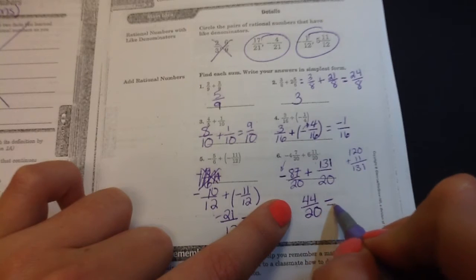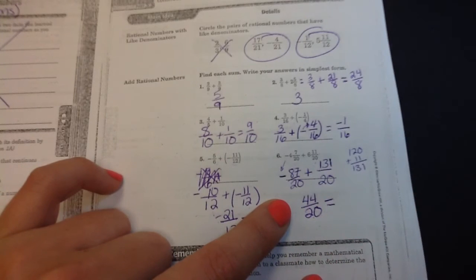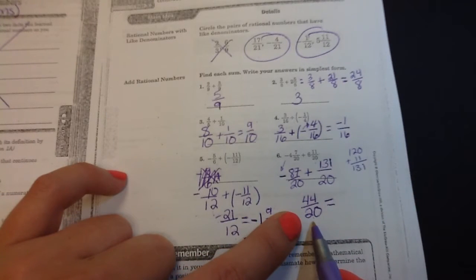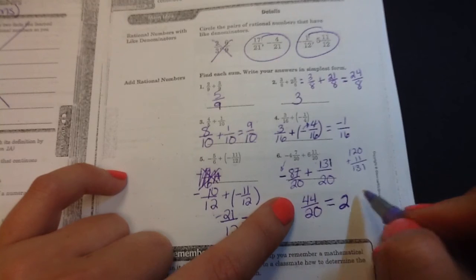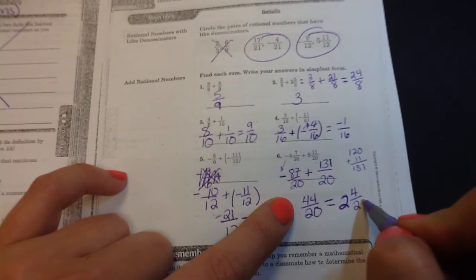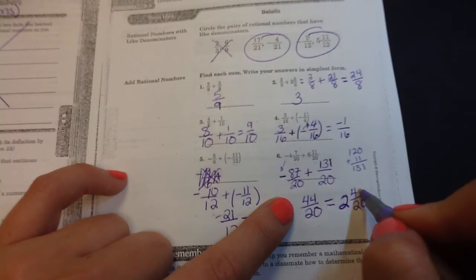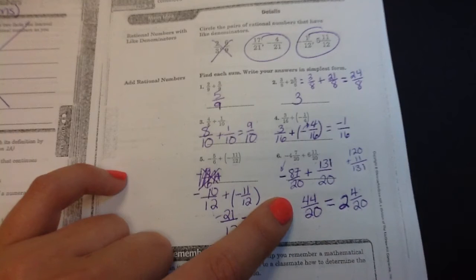Then you have to think about how many 20s fit into 44. Well, 2 times 20 is 40, so I know I can fit at least 2 20s in there. So that gives me 40, and I have 4 20ths left over. 2 times 20 is 40, plus 4 is 44. You can always check your work.